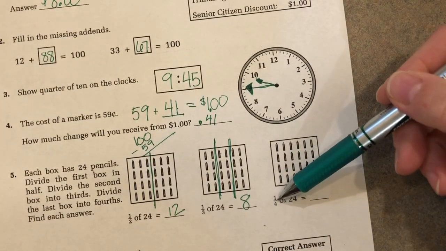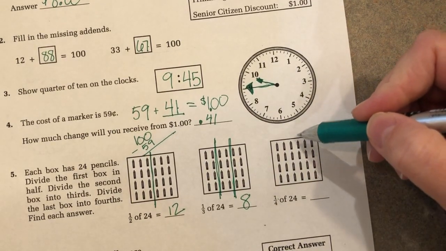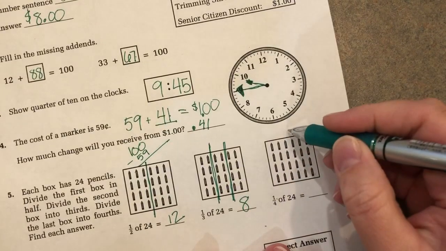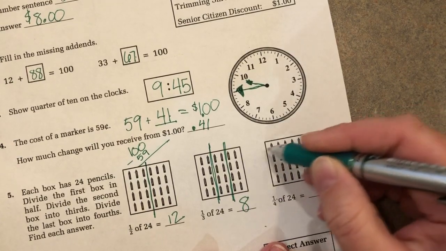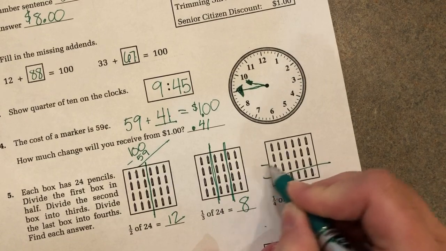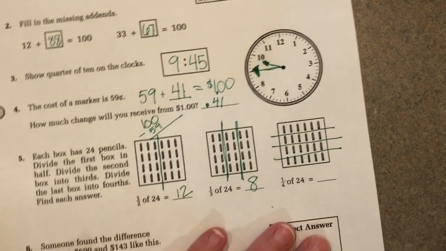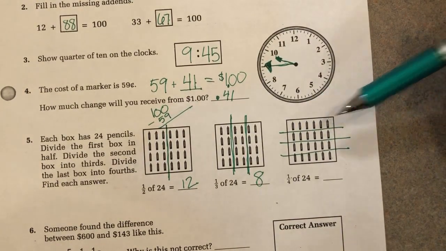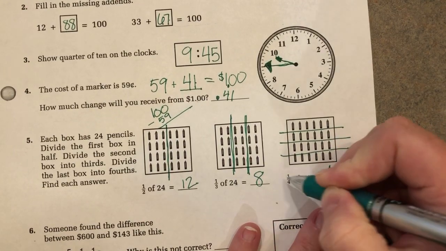Last one, divide it into fourths. I think I could either divide in half this way and in half this way, or because I can see 4 equal rows here, I'm going to divide those up. Okay. Each one has 1, 2, 3, 4, 5, 6. Each one has 6 when I do that.